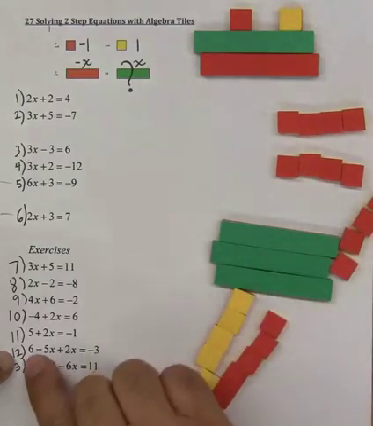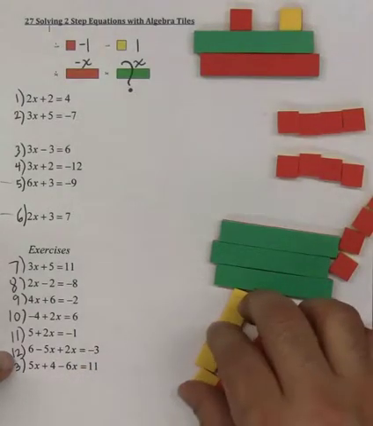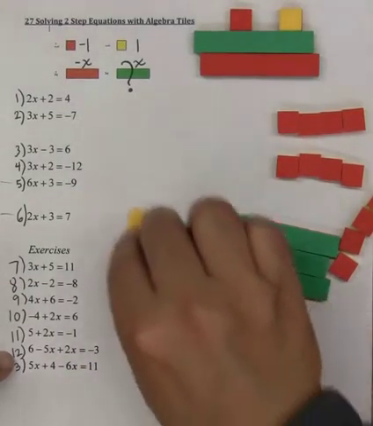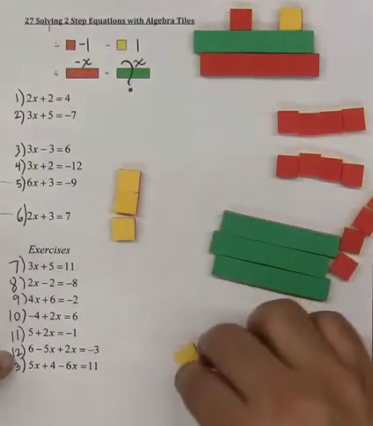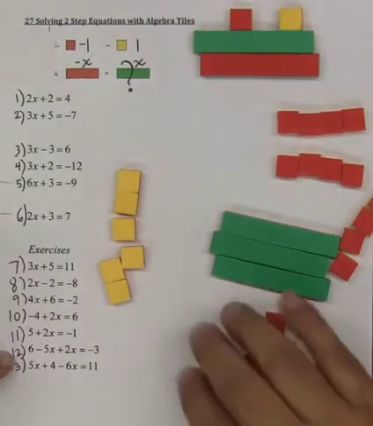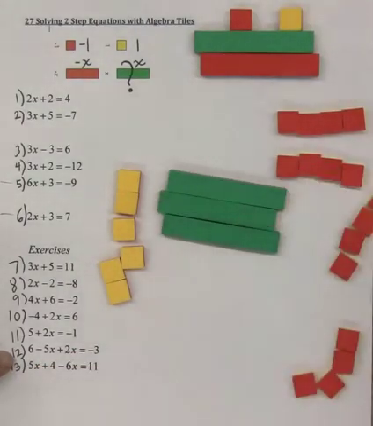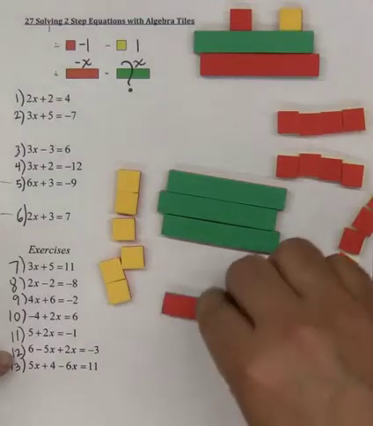It says 6 minus 5x plus 2x equals negative 3. So we have 6 first. Then we have minus 5x, that's plus negative 5x.